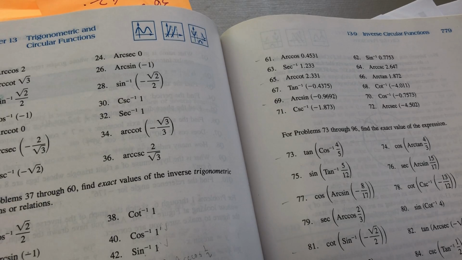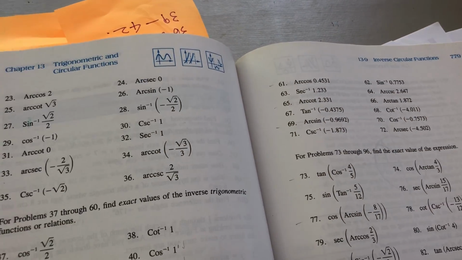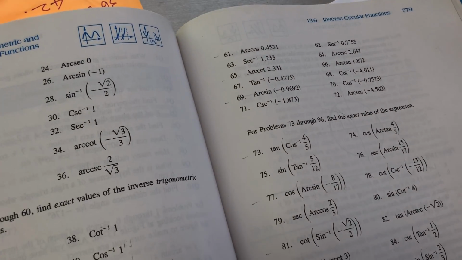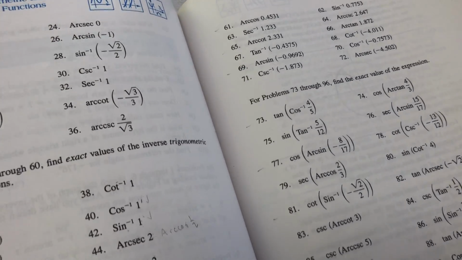Okay, hello dear friends, such a beautiful, beautiful day. And we will keep on doing our mathematics. It's kind of addicting when you get into it.